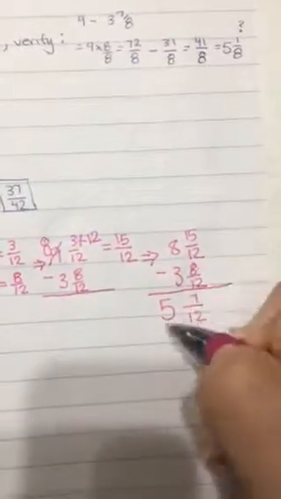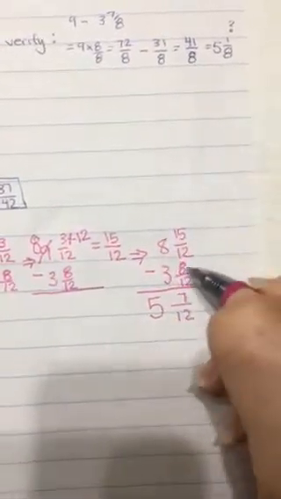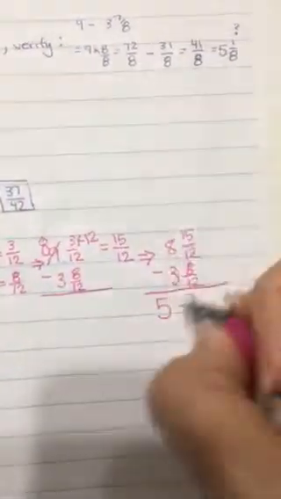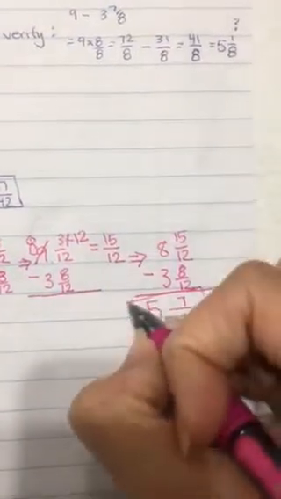So you can just check backwards. Sometimes I like to add up 5, 6, 7, 8. Yep, that checks. And then 8, 9, 10, 11, 12, 13, 14, 15. Yep, that checks. So I'm just verifying that number, and that is your answer.